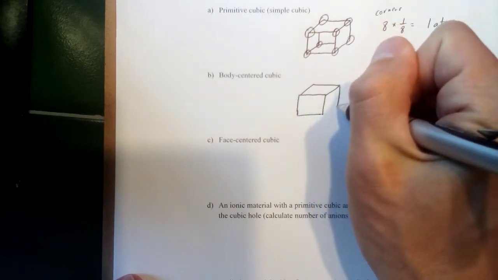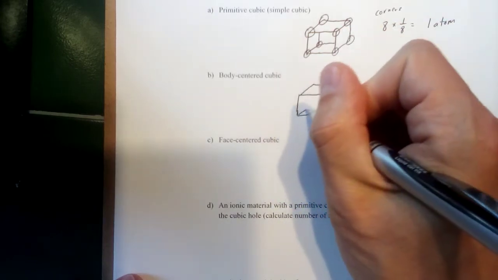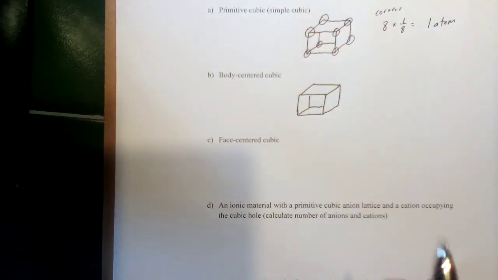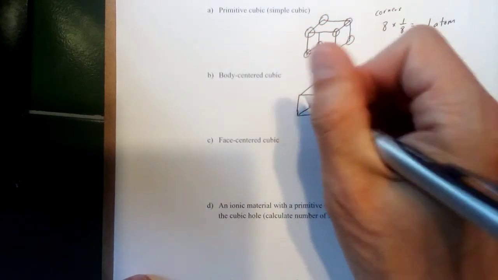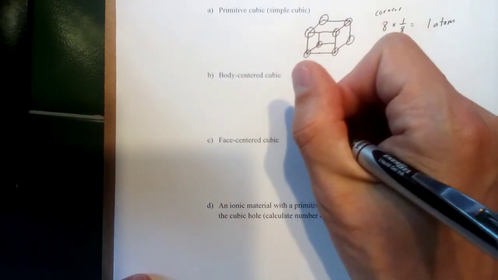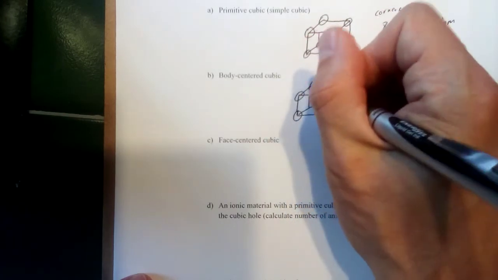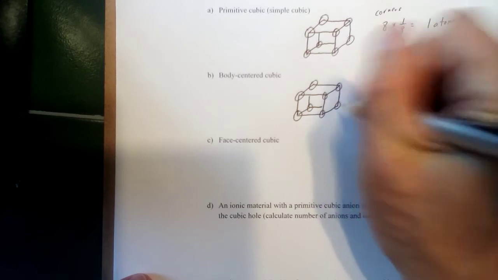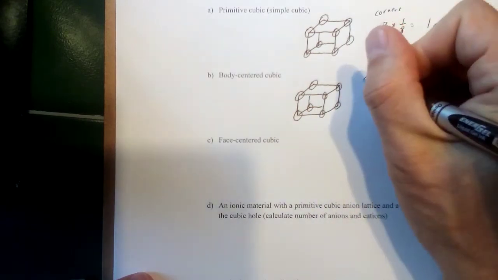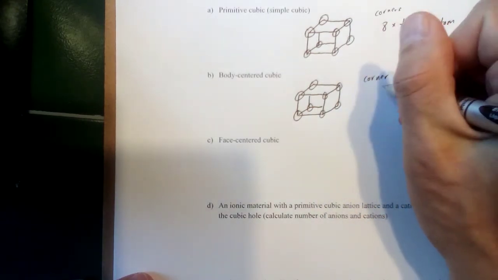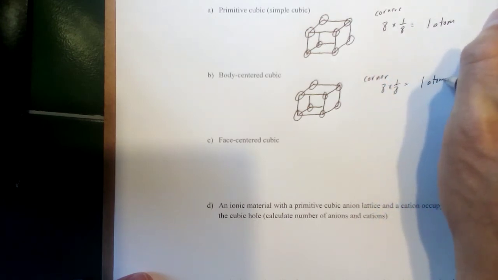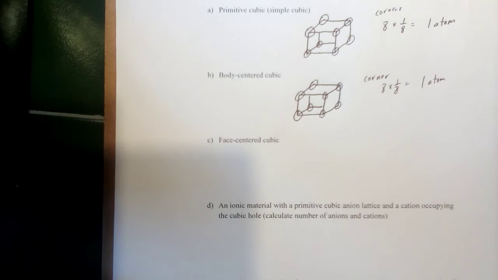There are certainly other types of crystal structures, but they all get more complicated because they don't have all nice 90-degree angles and the same distance on each side. Body-centered cubic still has atoms on the corners. So we still have those 8 atoms on the corners, and that will be part of the calculation. 8 again times 1/8, so we have 1 atom in there from the atoms that are located on the corners.